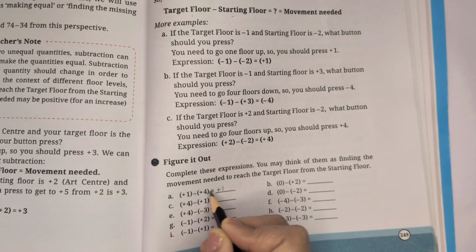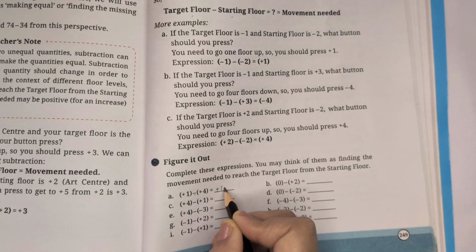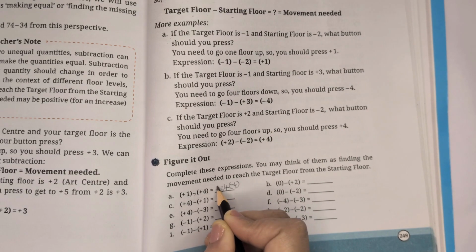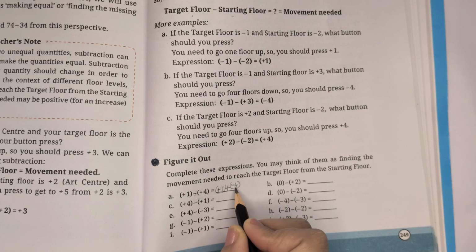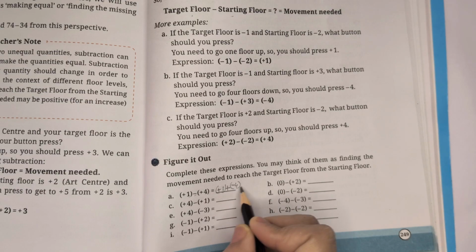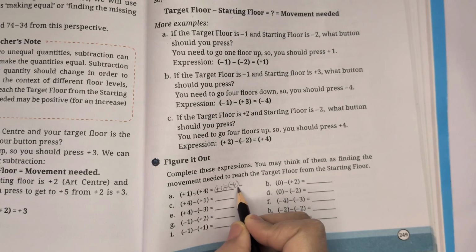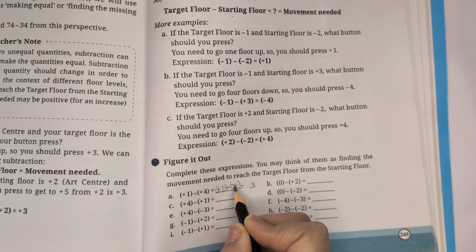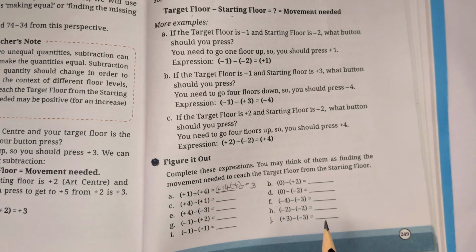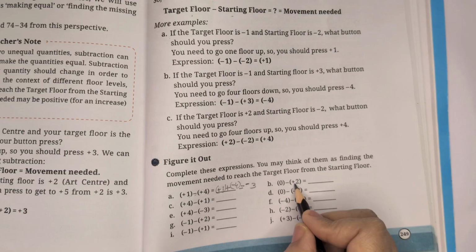In place of subtraction, interchange that sign, plus minus 4. That means plus 1 plus minus 4. One number is positive, one is negative. Find the difference between 4 and 1, that is 3. And the bigger number, that is 4, its sign is negative. So minus 3.